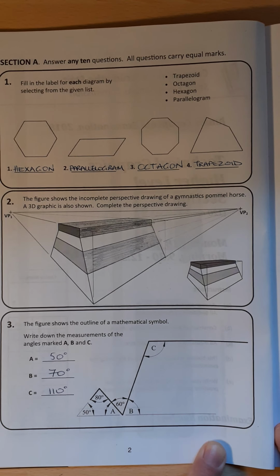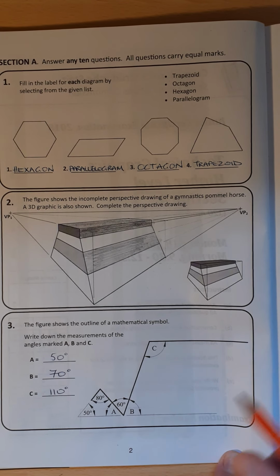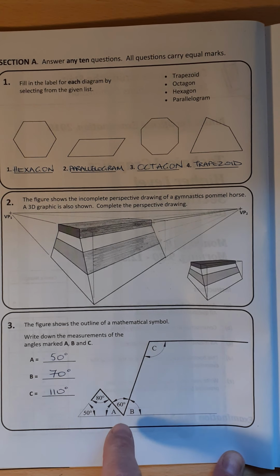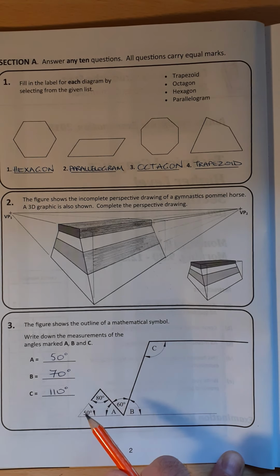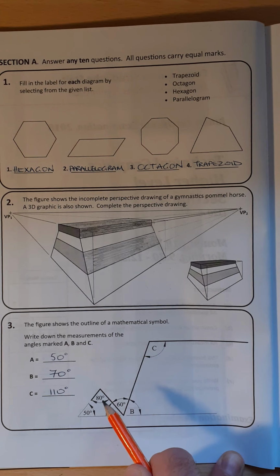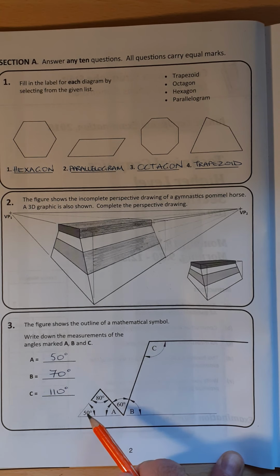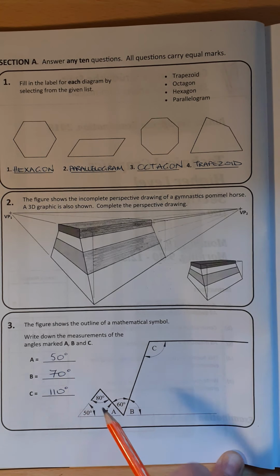Down here in question 3, there's a number of angles that are unknown. So angle A, if you look at that's a triangle there, so those 3 angles must add up to 180. So 80 and 50 adds up to 130. If you take that away from 180, you're left with 50. So A is 50 degrees.